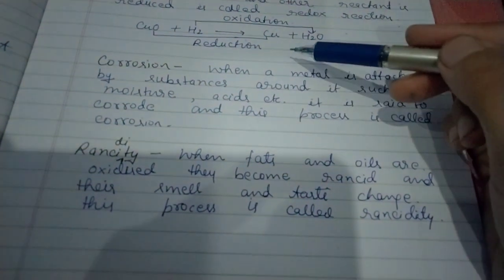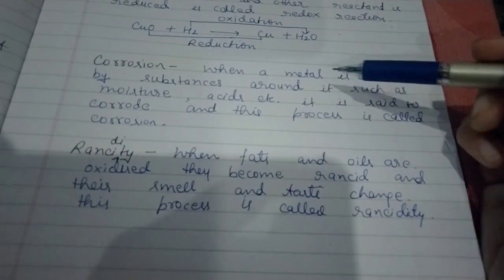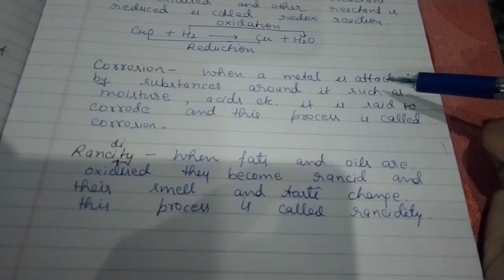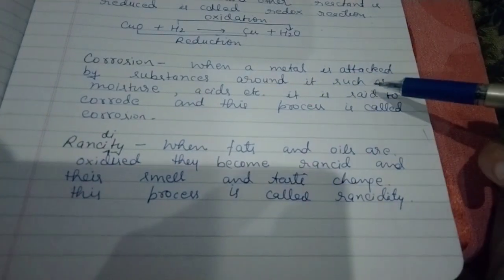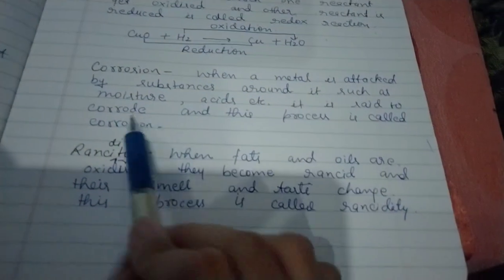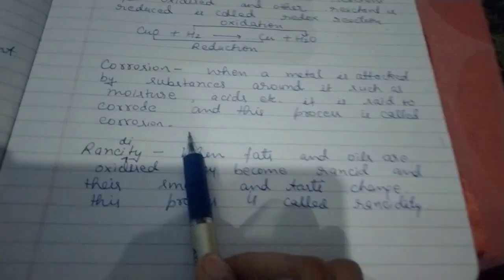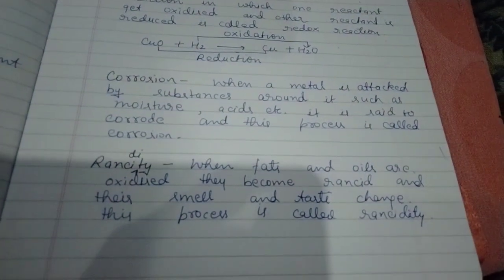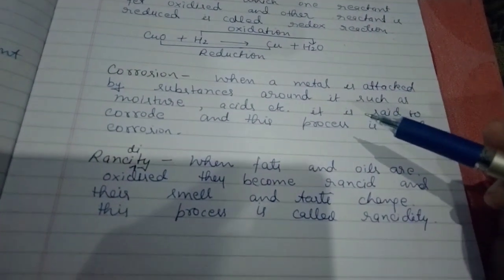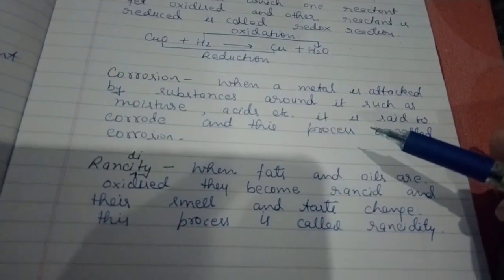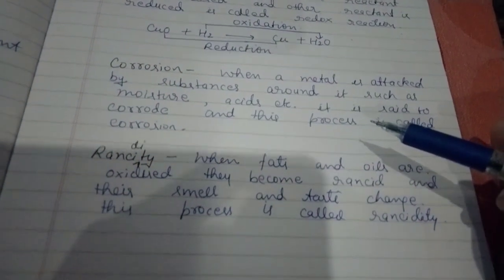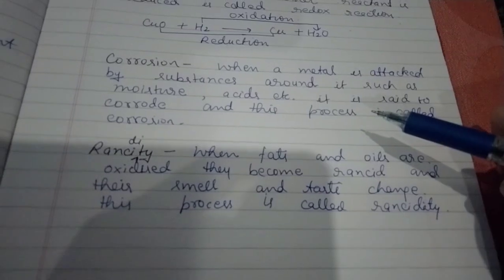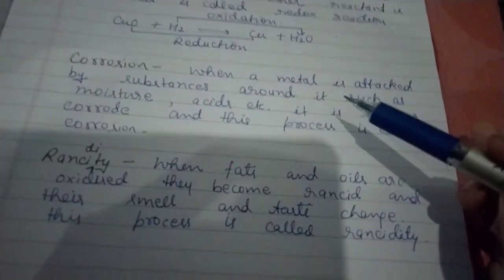Then comes corrosion, which means when a metal is attacked by substances around it, such as moisture, acid, etc., it is said to corrode, and this process is called corrosion. You must have observed that iron articles are shiny when new but get coated with a reddish brown powder when left for some time. This process is commonly called rusting of iron and is an example of corrosion.